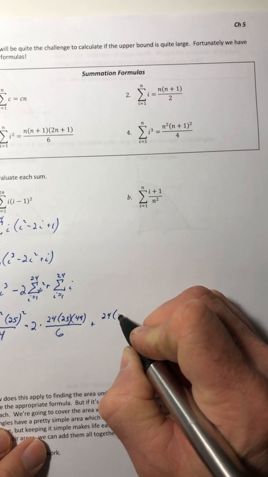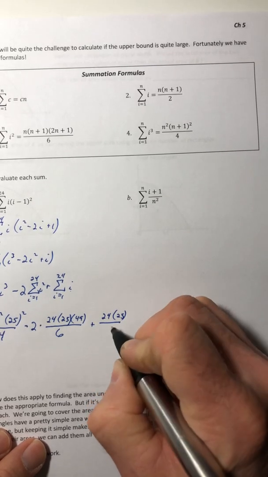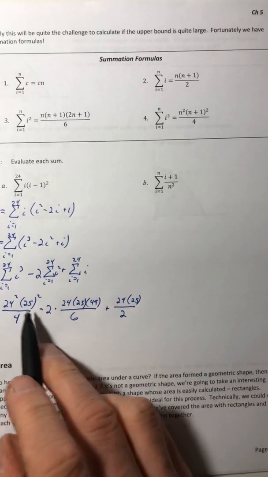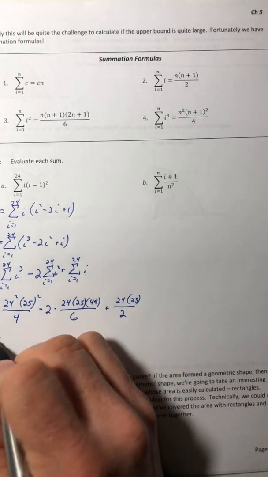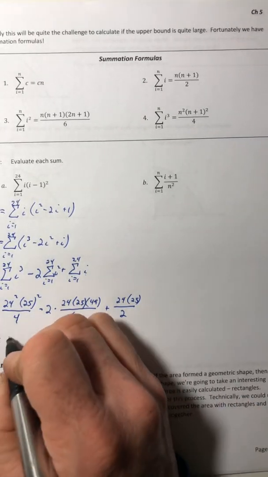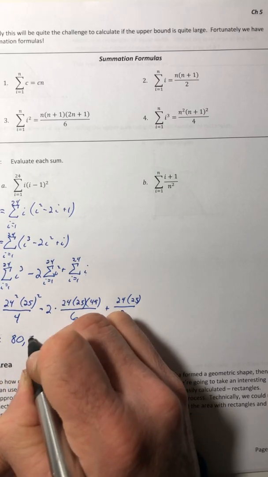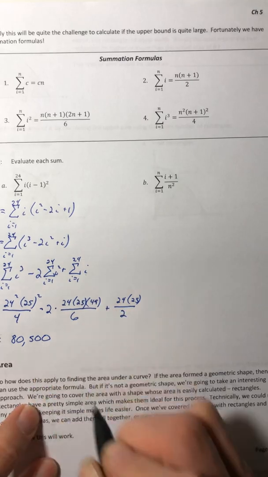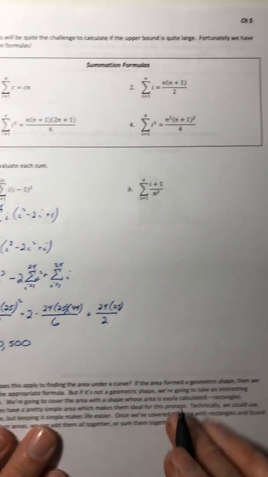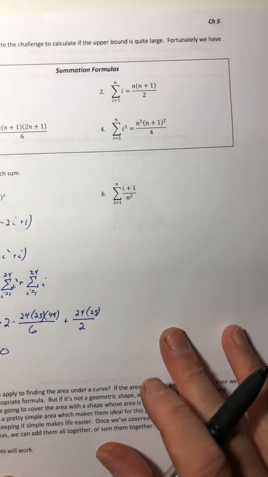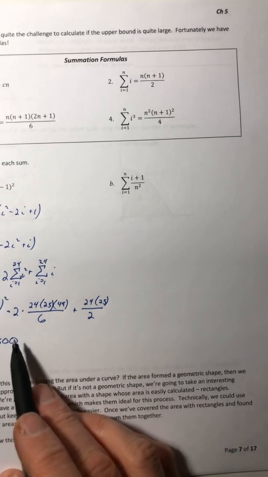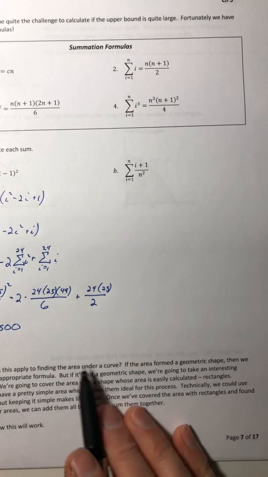So 24 times 25 all over 2. You've got some math to work out, but if we worked it out, it comes out to 80,500. So that's how those are going to work.